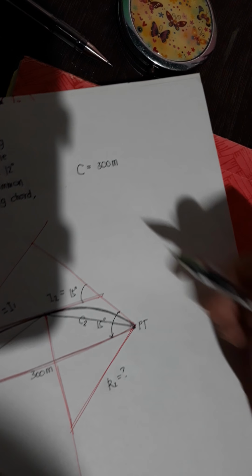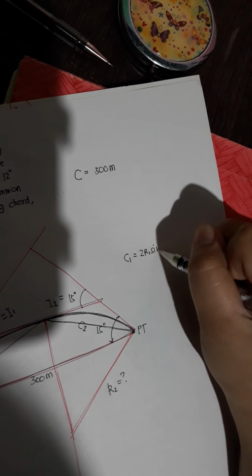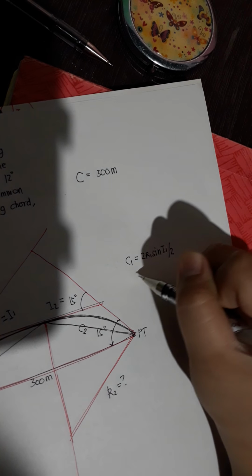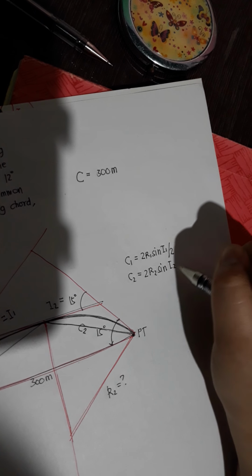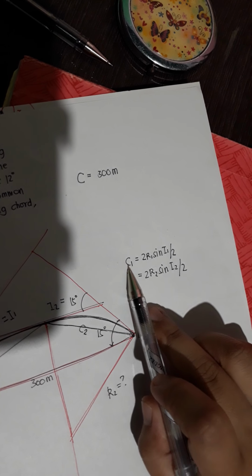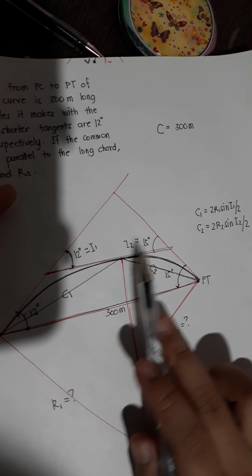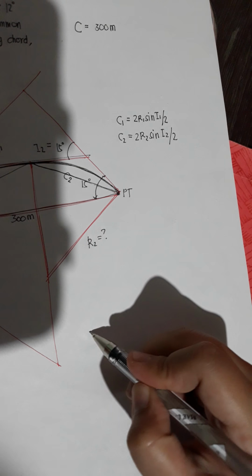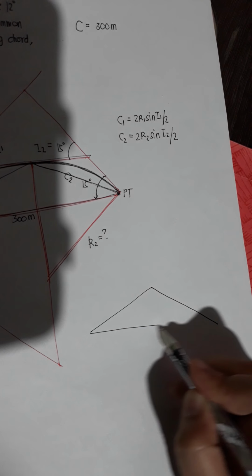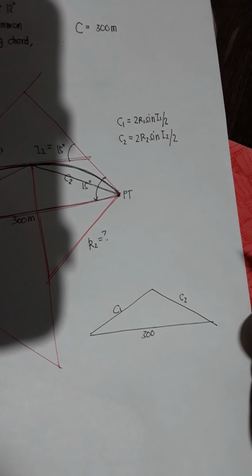Once we get the values of C1 and C2, let's say C1 is 2R1 sine I1 over 2, and C2 is 2R2 sine I2 over 2. Okay? We can get R1 and R2 here, because we already have I1 and I2. So, we will isolate this triangle with sides C1, C2, and 300 meters. Okay. So, this is C1, this is C2, this is 300 meters.